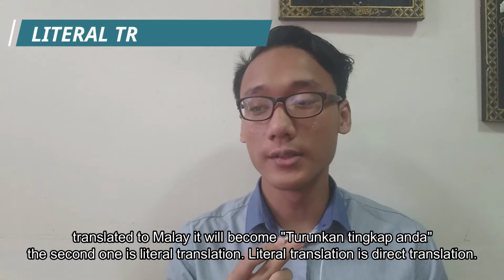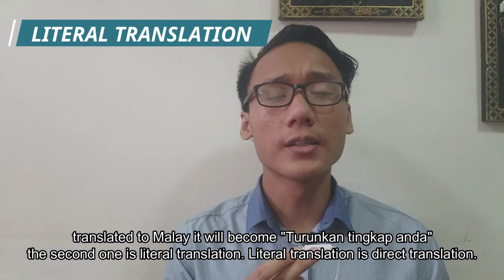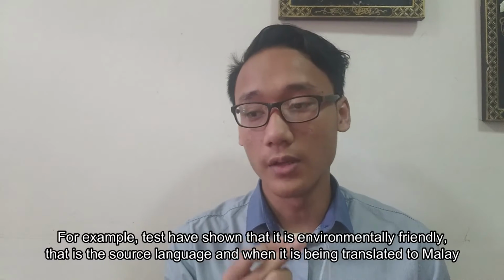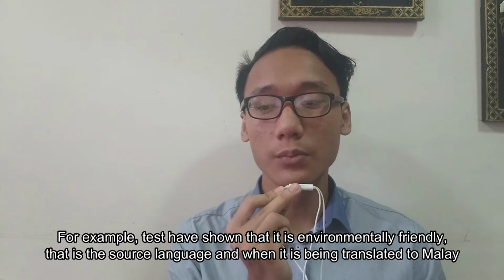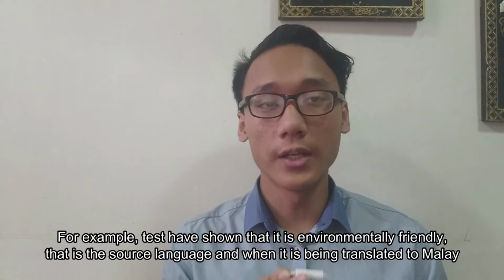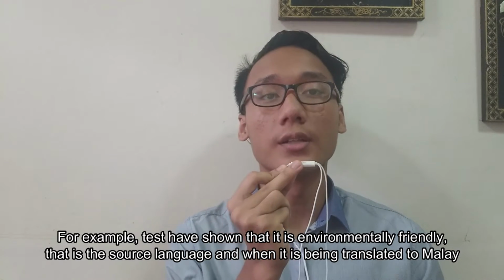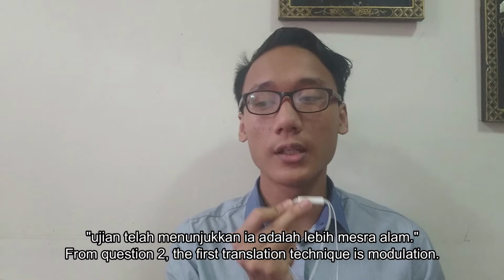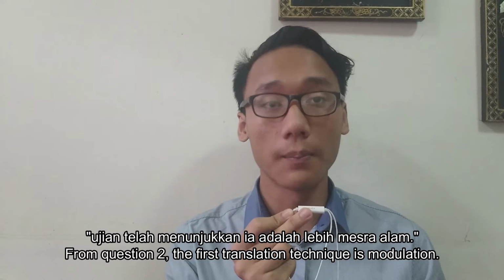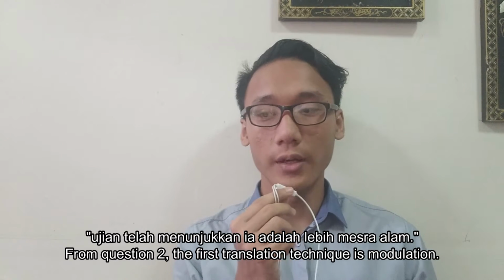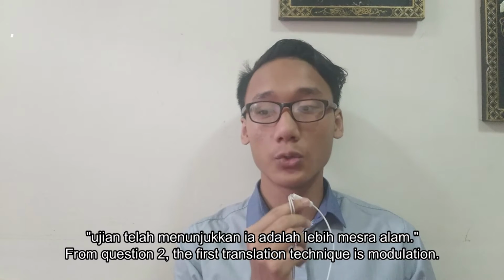The second one is literal translation. The literal translation is direct translation. For example, tests have shown it is more environmentally friendly. That is the source language, and when it is being translated to Malay, it will become hujan telah menunjukkan ia adalah lebih mesra alam.